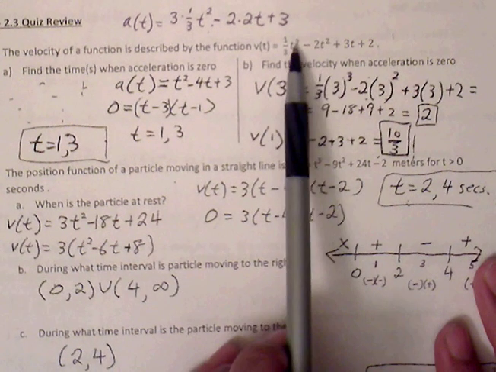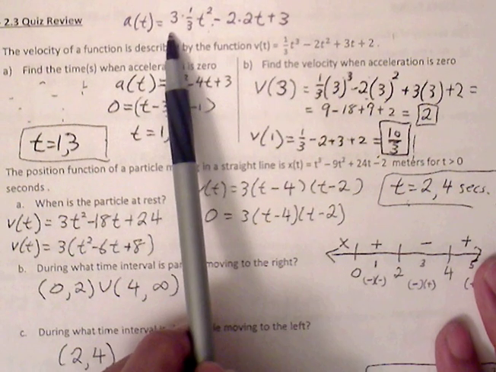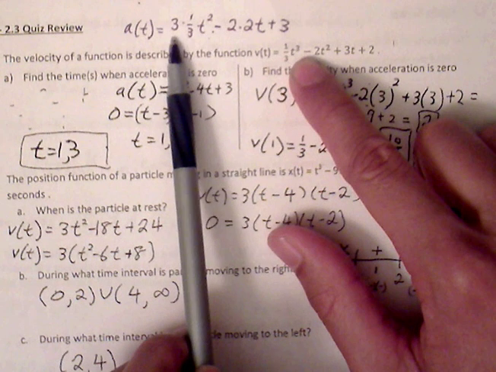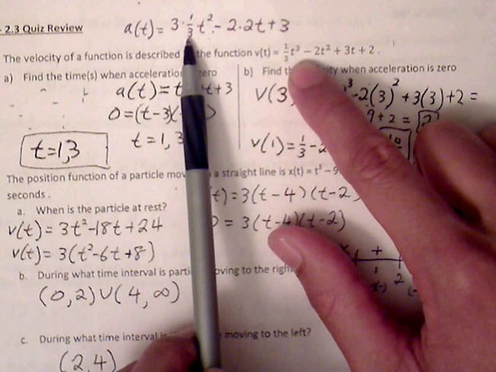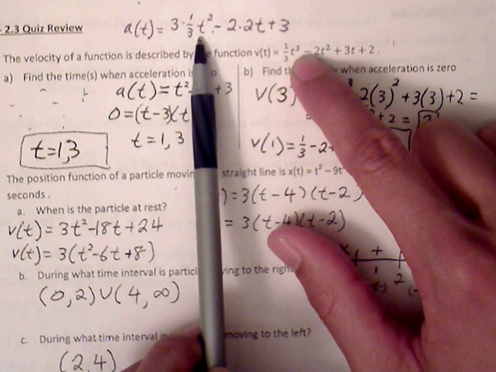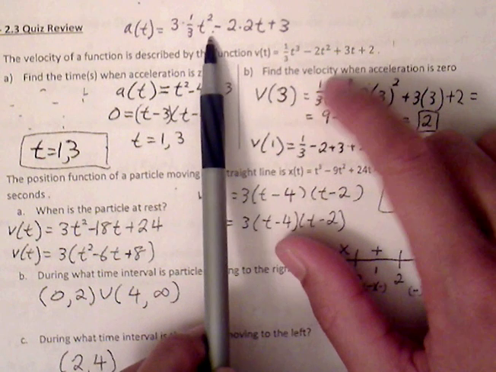We're going to go through power rule. So with power rule, we're going to bring down the 3 in front. So the first step here, bring down the 3. Keep the 1/3, that's just the coefficient. And then we subtract 1 from the original exponent. So 3 minus 1 becomes 2, so t squared.